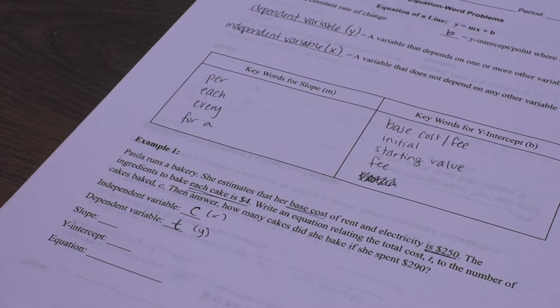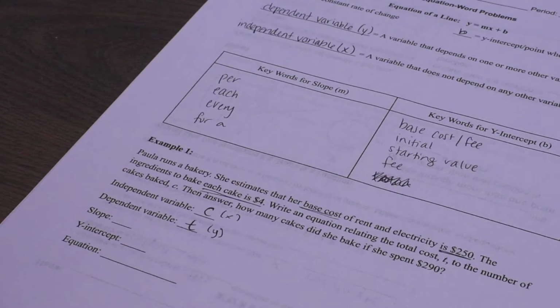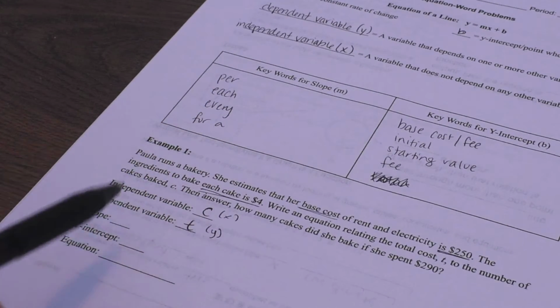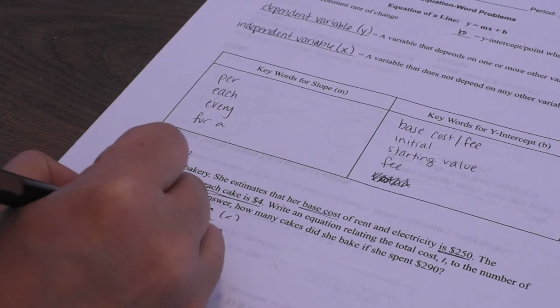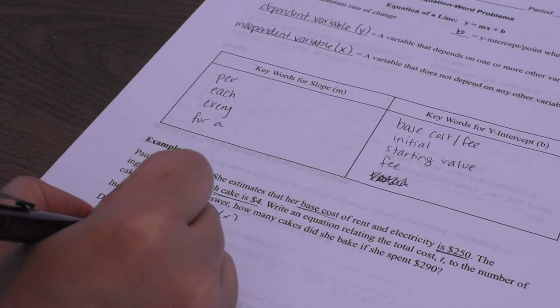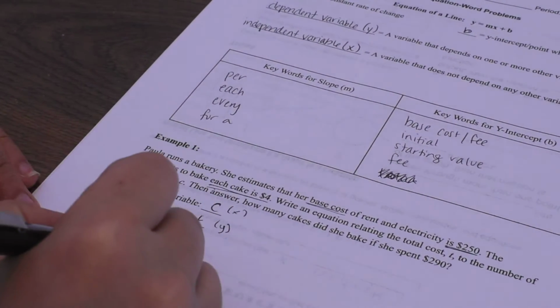Now we're going to define our slope and our y-intercept, which are just numbers. So we said the slope keywords are per, each, every, and for a. It says each cake is $4, so I know that's the slope. Base cost is $250. I know that's the y-intercept. And we're used to writing an equation like this.